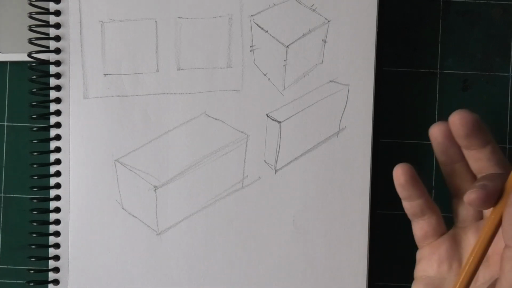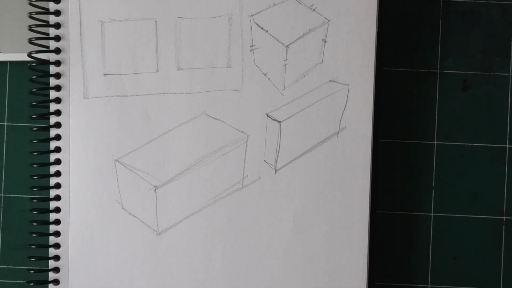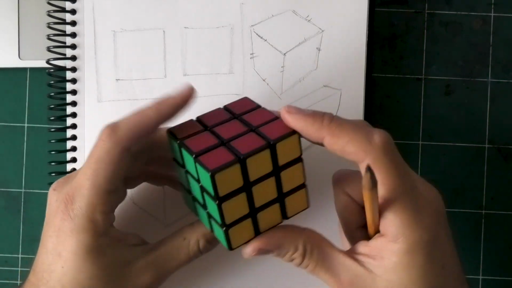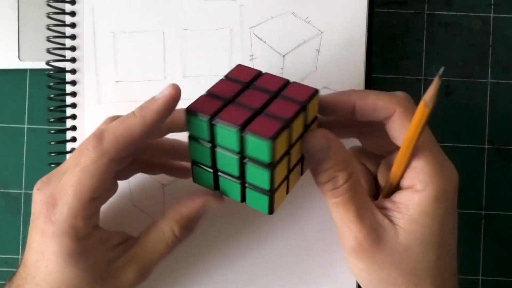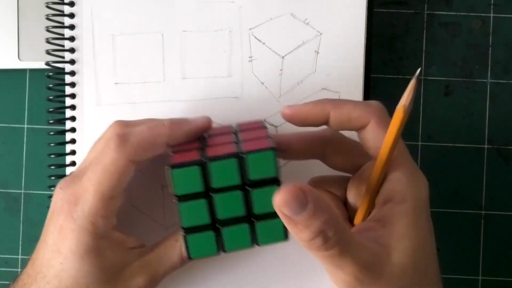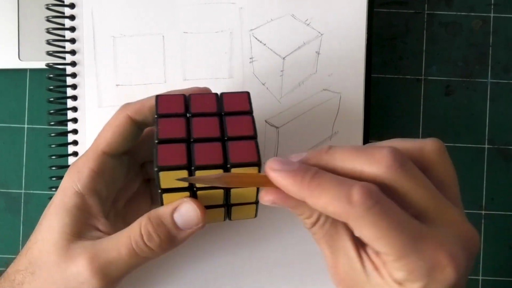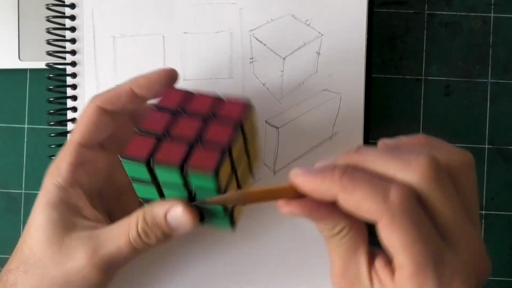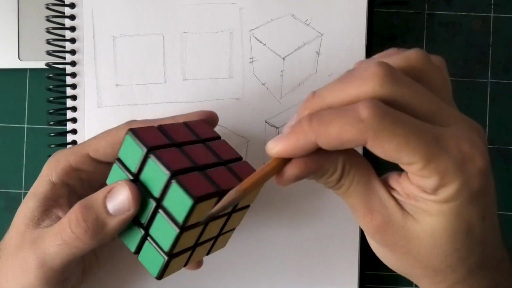Now, the box has a couple of sides, and let me get my Rubik's Cube as always. It's just going to make our example easier, right? So this is a real-life cube, a Rubik's Cube, right? And what happens is all of these distances are equal. This is equal to this, is equal to this, is equal to this.